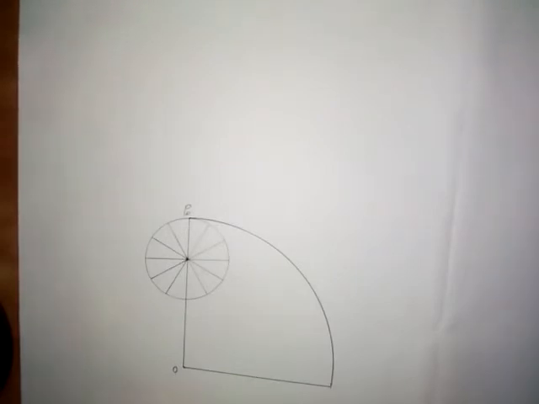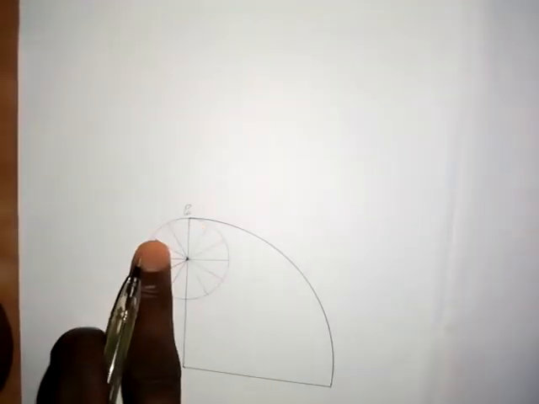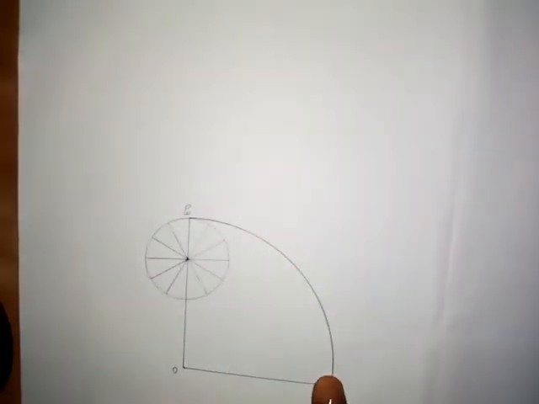The next thing that we are going to do is that I need to number the points on this circle. So this circle is rolling inside this arc.